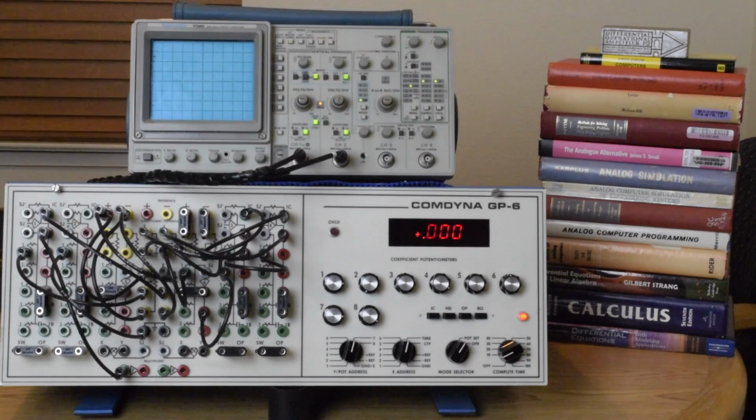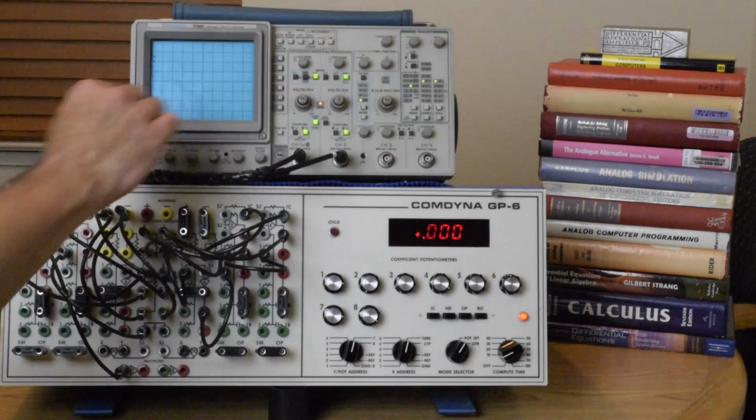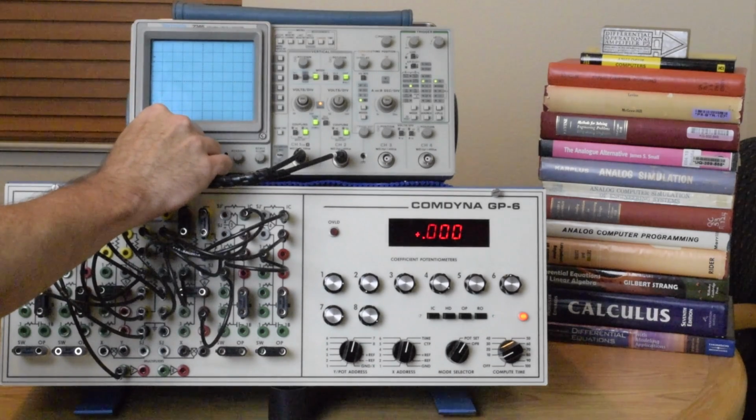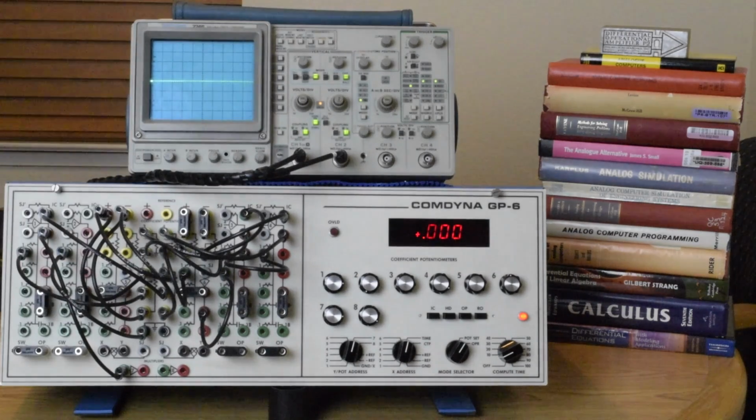Now with the computer set up, we can take a look at the solution to our simple differential equation, dy/dt equals m. I'll turn up the intensity on the oscilloscope. And we don't seem to have much of a trace here. We just have a line going straight across the oscilloscope, so it looks like a typically grounded oscilloscope output.